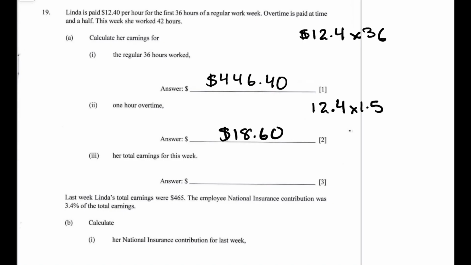And so now what we want to do is calculate her total earnings for this week. She worked 42 hours, and for the first 36 of those hours, we already know that she got paid $446.40. Now, the rest of the time that she worked was 42 take away 36, which is 6 hours. So she worked 6 hours of overtime, and she's being paid $18.60 for those 6 hours.